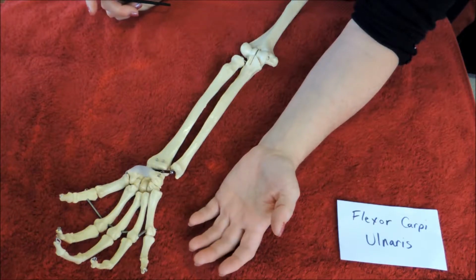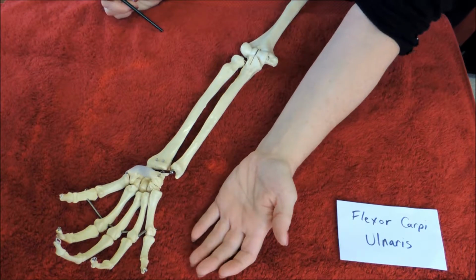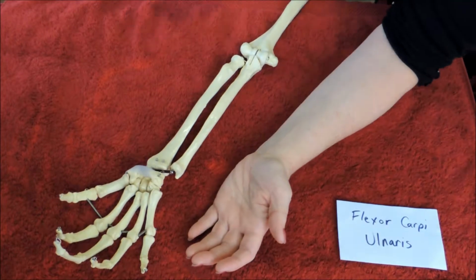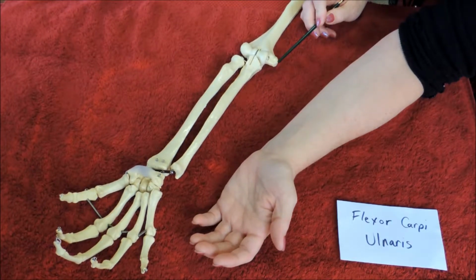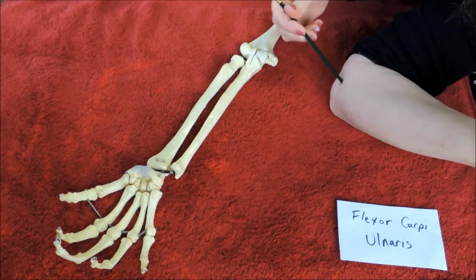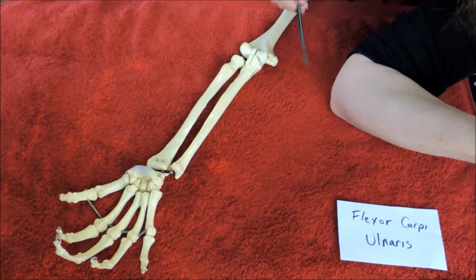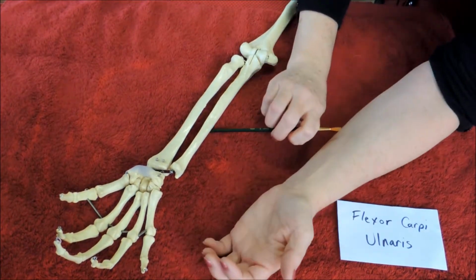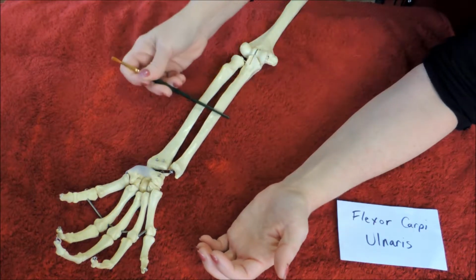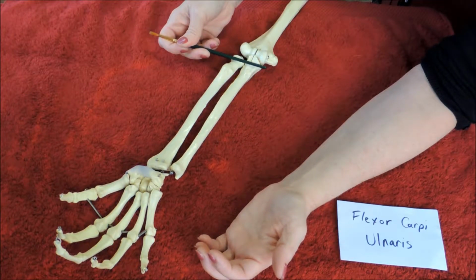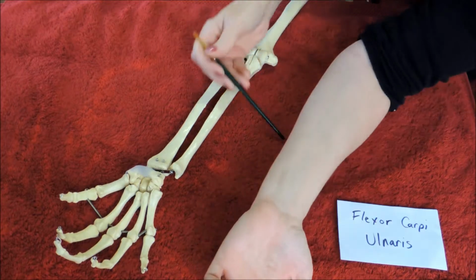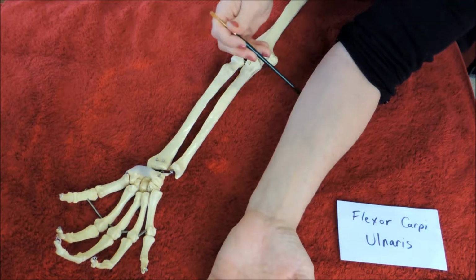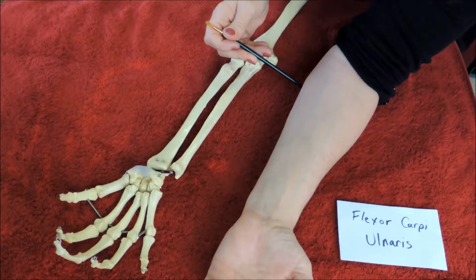Flexor carpi ulnaris. Flexor carpi ulnaris has two heads. The humeral head originates at the common flexor tendon of the medial epicondyle of the humerus, and the ulnar head originates at the posterior surface of the proximal half of the ulna.